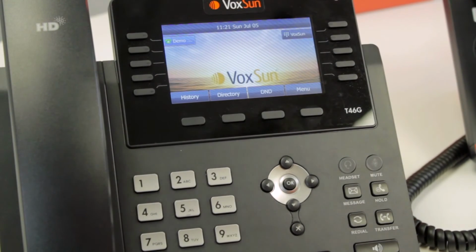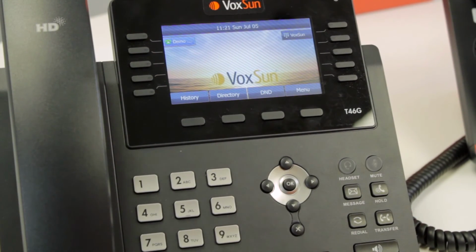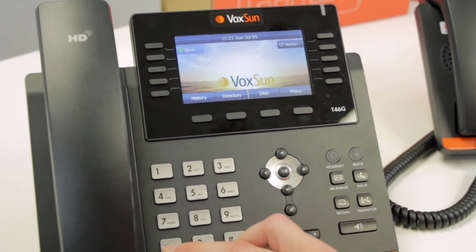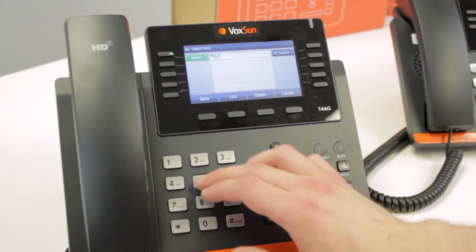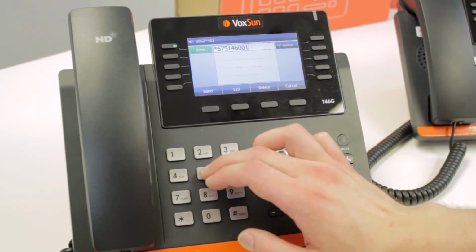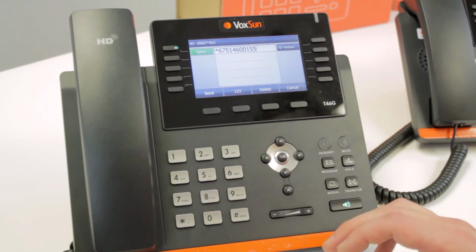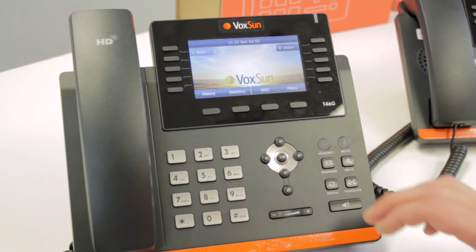As you might know, all the feature codes are included in VoxSun and there's no fee for using them. So the first one that might be useful is anonymous calling. If we dial *67 before a phone number, the other person receiving the call will see the call as an anonymous call. So that might be useful. I'm just going to cancel this call right now.